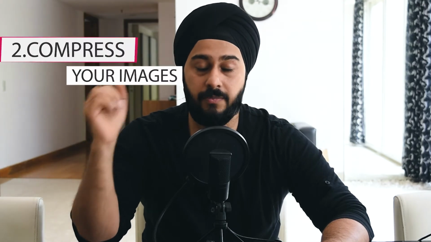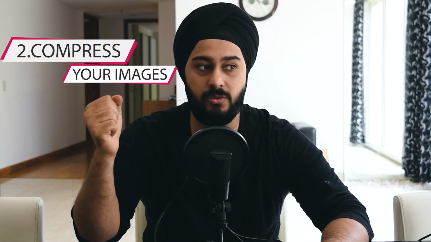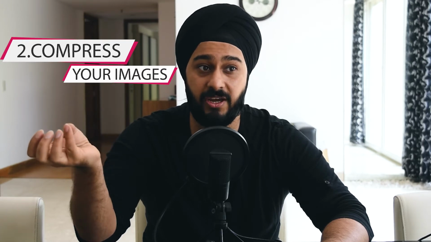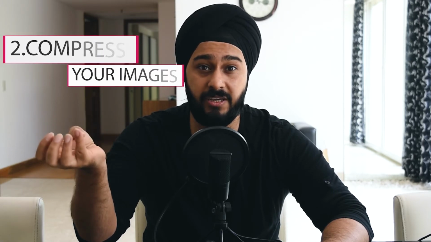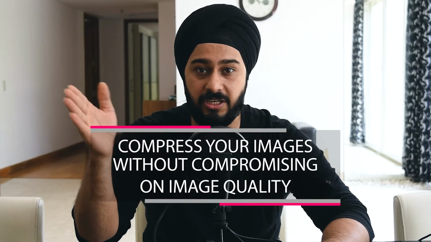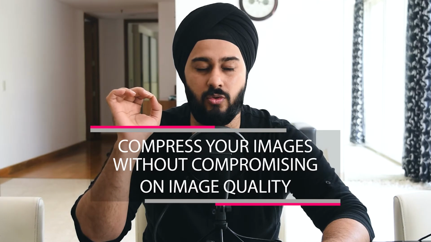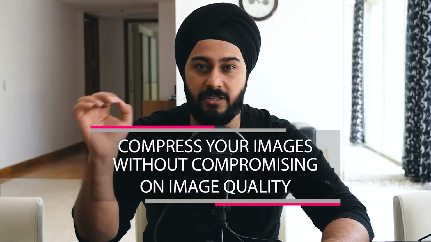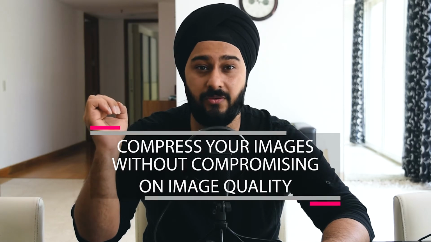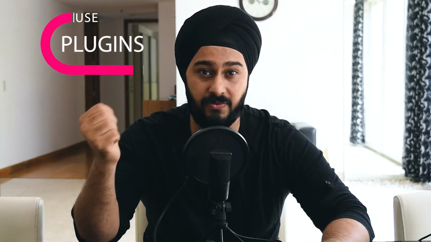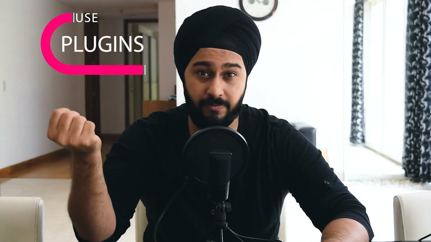Second tip: compress your images. There are so many tools. I tell people, especially on Shopify, to use WebP, use tiny images, there are a lot of plugins like that. Compress your images without compromising on quality. There is no point in uploading a 1 MB image on a blog when you can get similar quality with a 200 KB image. So it's majorly about the size, but do compress your images. There are a lot of plugins for that, free plugins and freemium plugins. So always compress your images before uploading them.